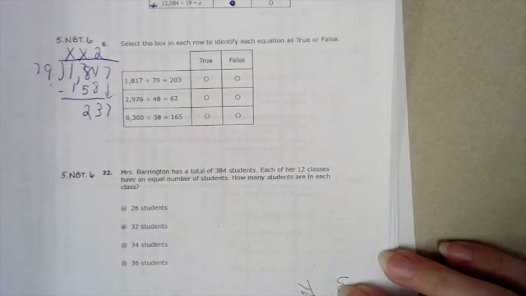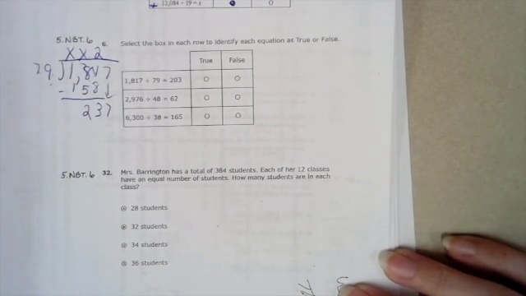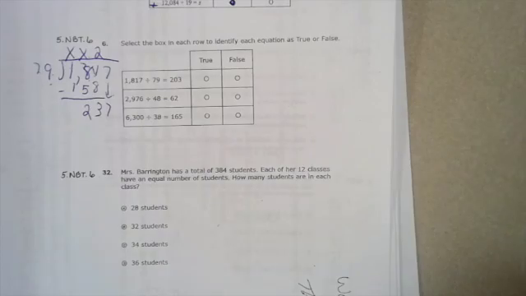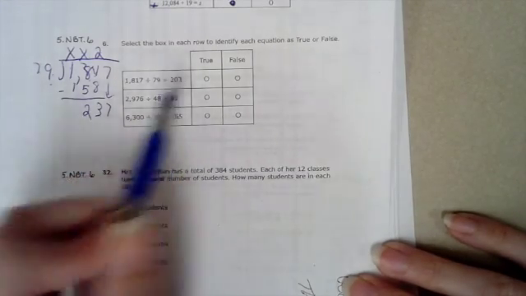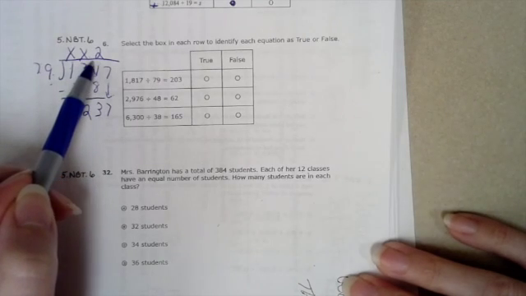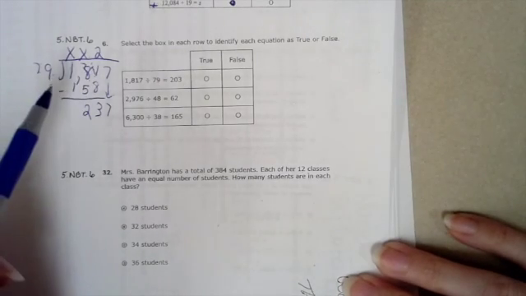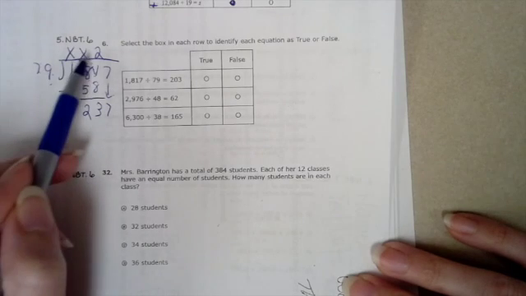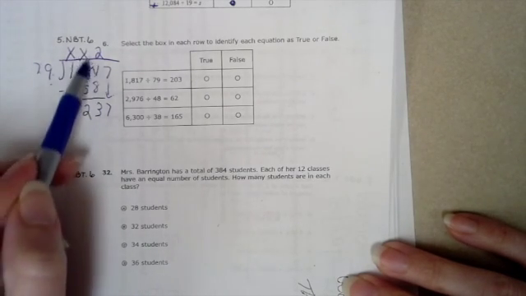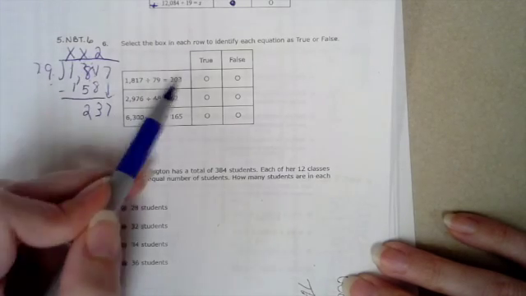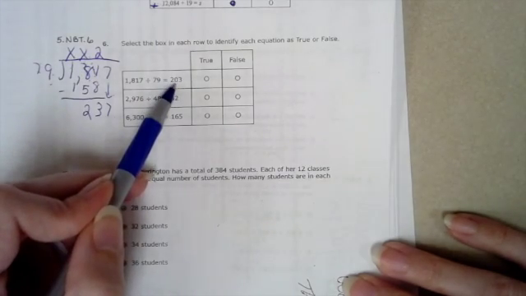Now, I can actually stop right there. I could keep going, but I'm going to stop right there because I'm going to work smarter, not harder. They're telling me the answer is going to be 203. Yes, my answer starts with a 2. But is it going to be 200 anything? No. It's going to be 20-something because I'm in the tens place. I couldn't put an answer here in the hundreds place. So I already know that this answer is going to be false.